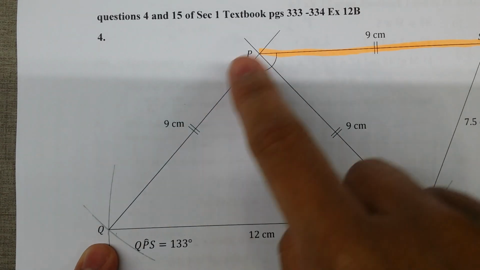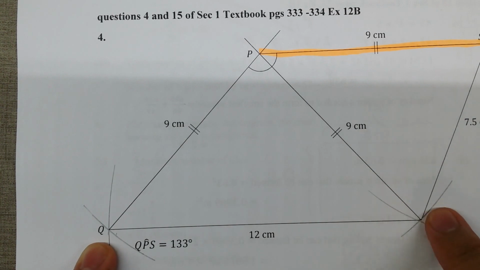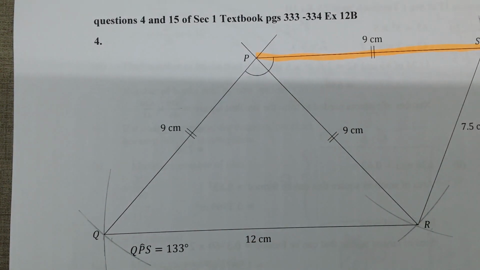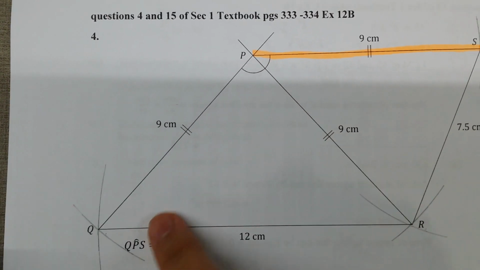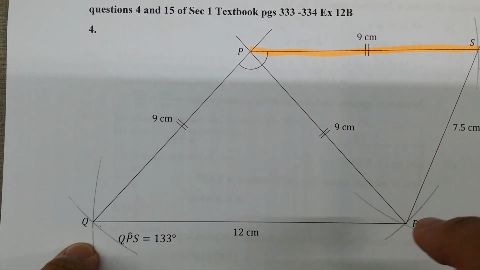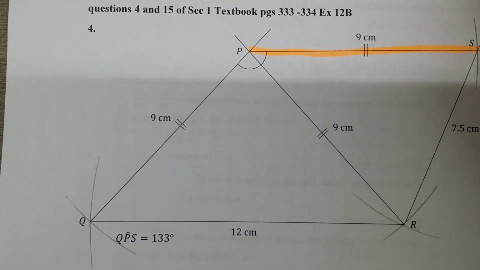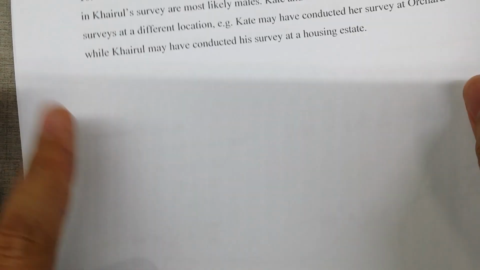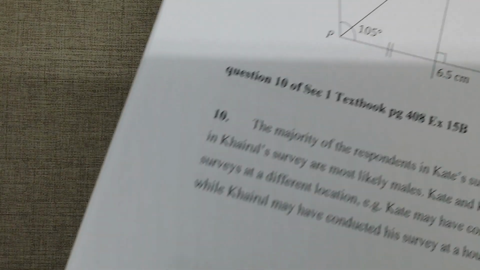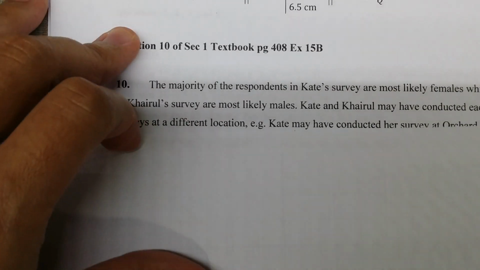Then you draw a line, then QR you draw a line. You draw this line also, you get PQRS ready. Is that clear? Then you go and measure the angle. QPS 133. So this is the complete answer. Make sure you have the 1, 2, 3. Okay, question 4 done. Sorry, question 15 is here.